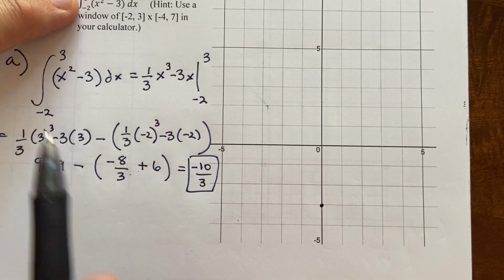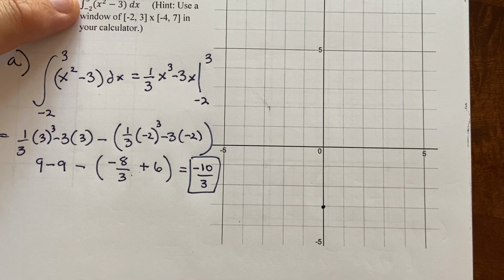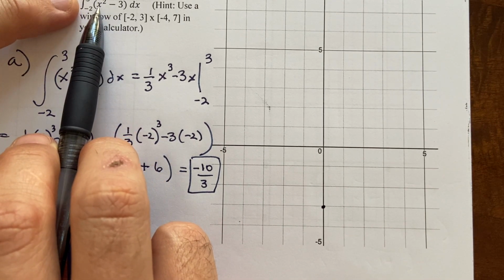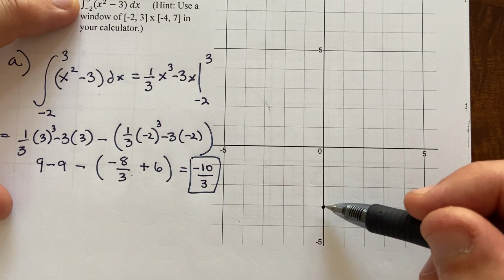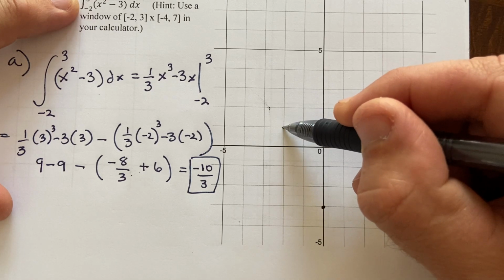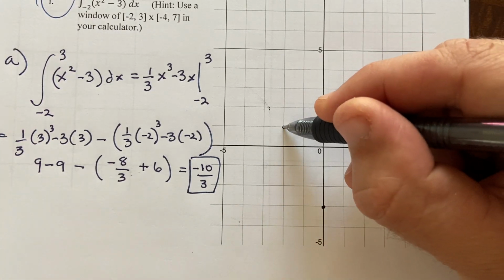And then I can go ahead and evaluate maybe at -2. At -2, I square -2 to get 4, subtract 3, and I get 1. So over here at -2, I'm at 1. So I have this piece of the parabola.